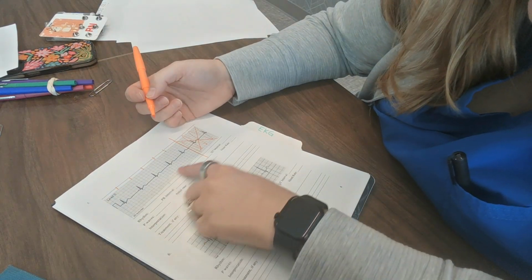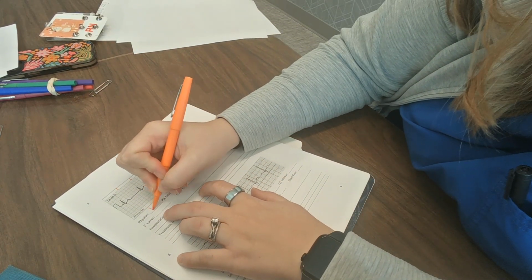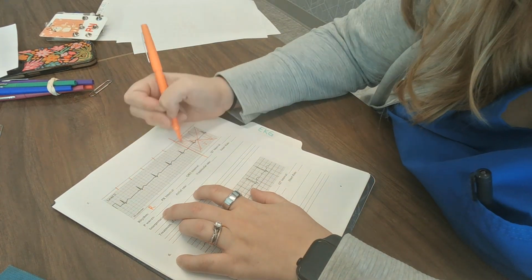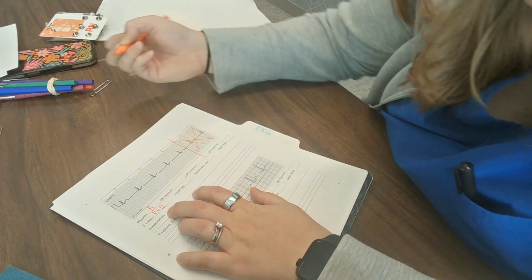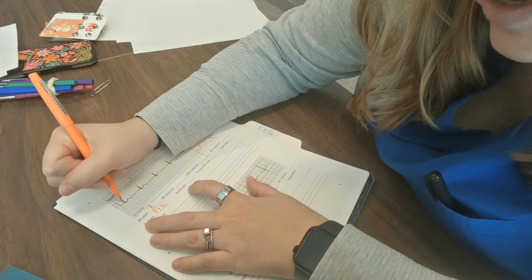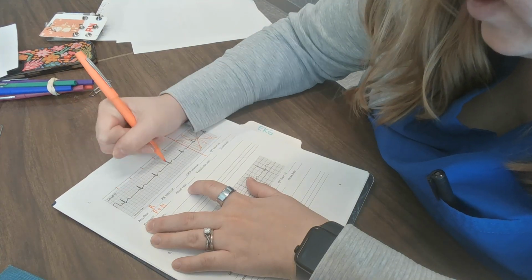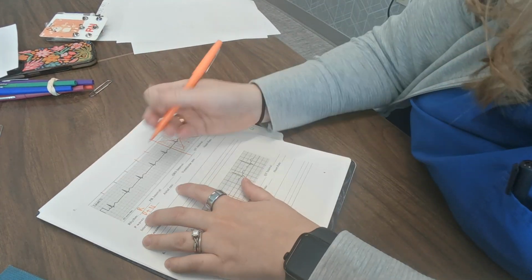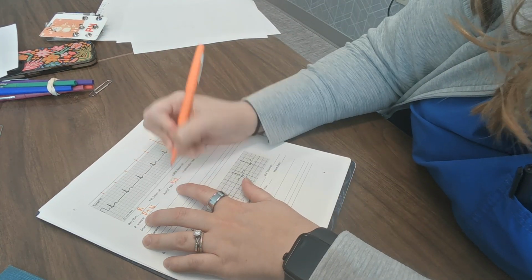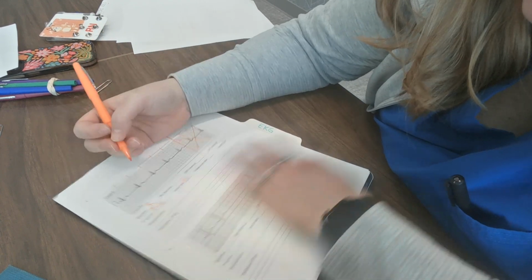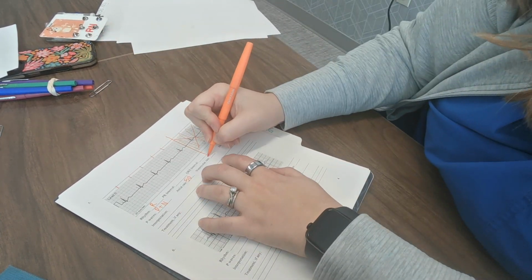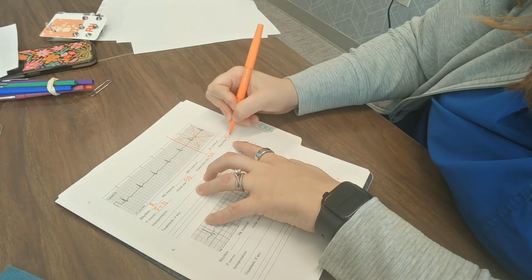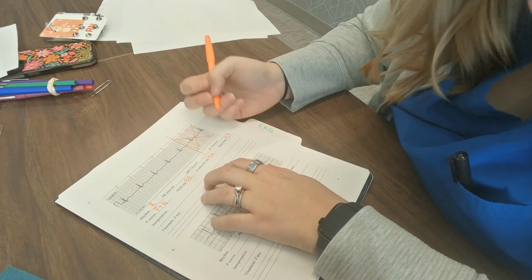Let's start here. It looks pretty normal or regular, excuse me. I have P waves and they're upright and they look normal, so they're present and normal. I'm going to count my atrial rate 1, 2, 3, 4, 5. So that is an atrial rate of 50. Then my ventricular rate 1, 2, 3, 4, 5, 50. So my heart rate is 50. So just a little bit slow.